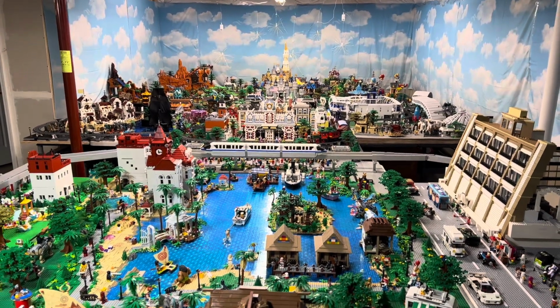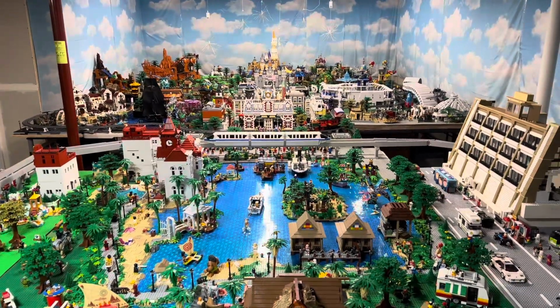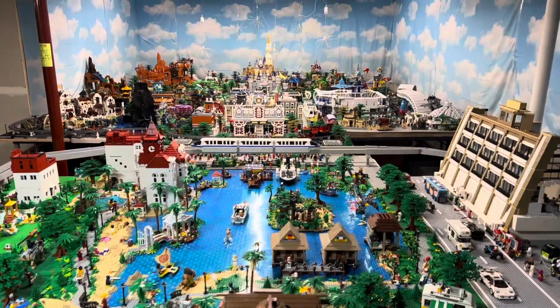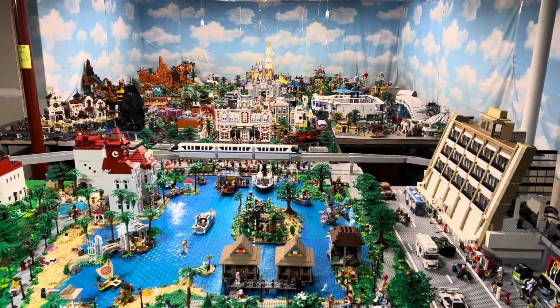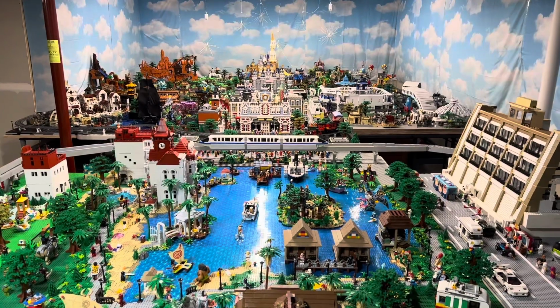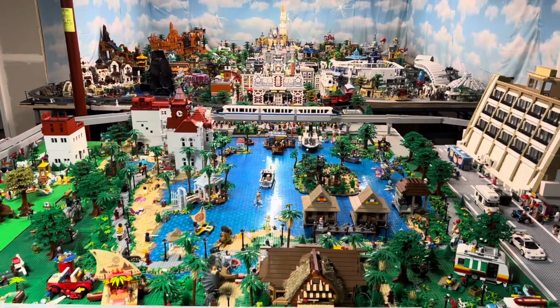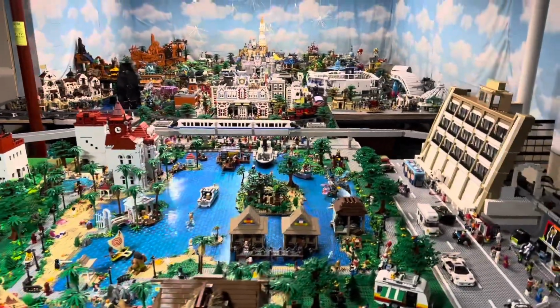Today's video is going to be on Aladdin's magic carpet rides. I hope you guys are enjoying the series of videos I'm putting out right now. Right now we're at the front of the park, and here are the resorts. But we are going to go to Adventureland today.